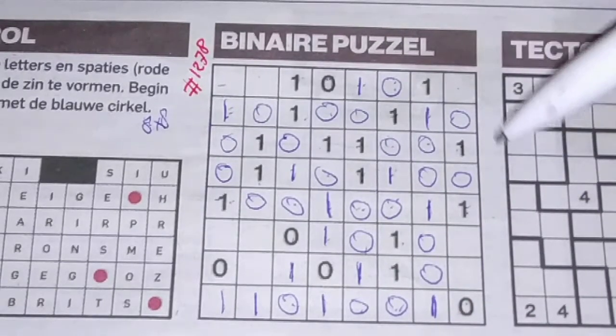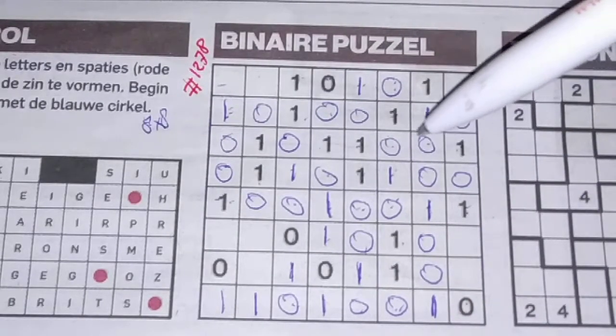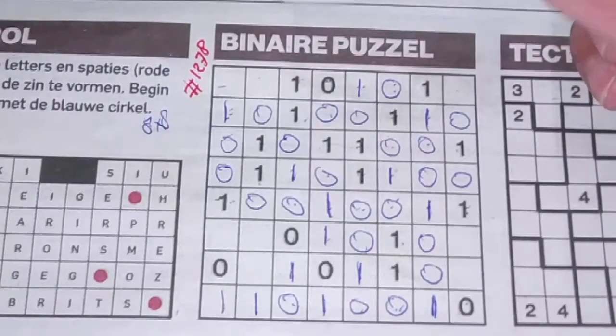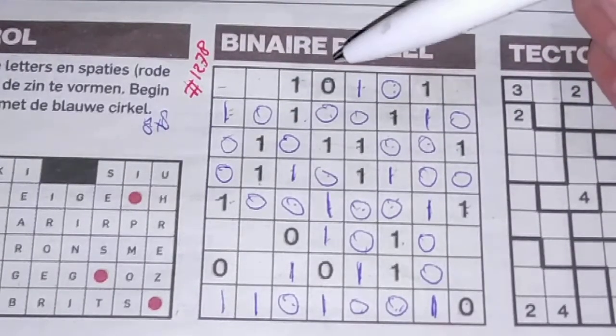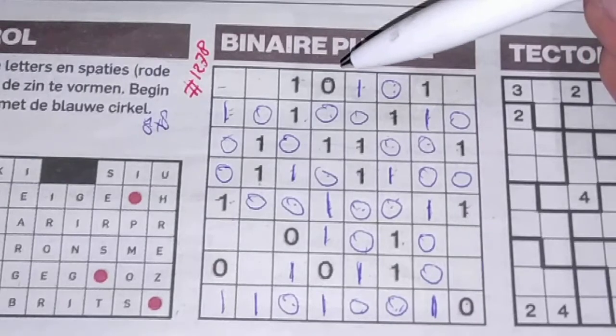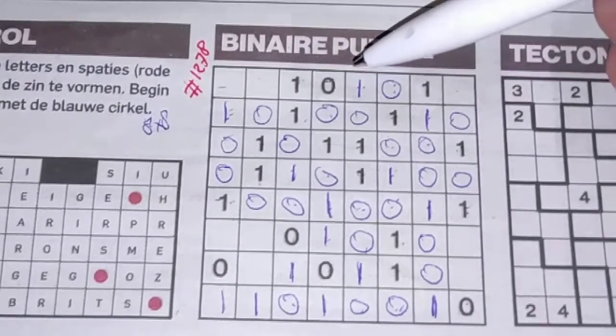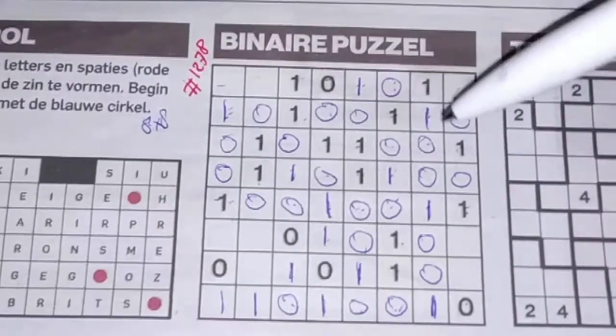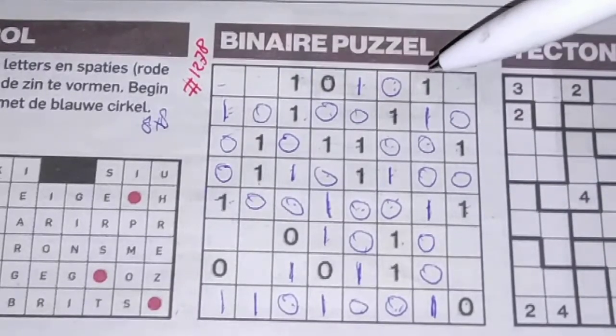Then, and now I think I need to compare. Yeah, I need to compare.